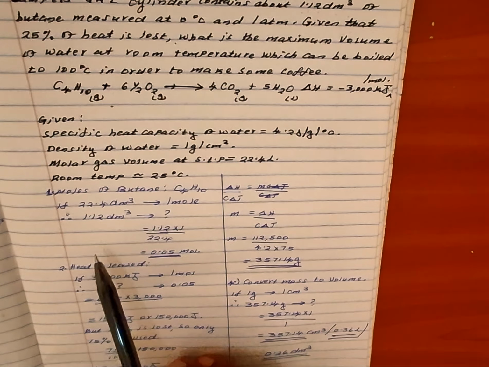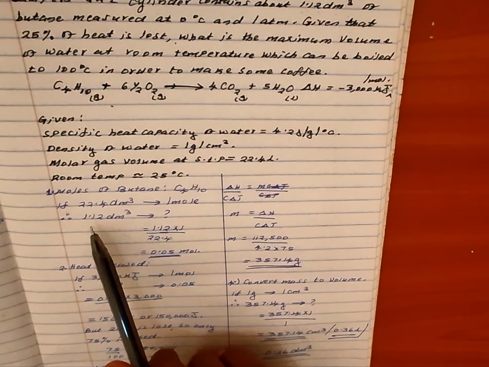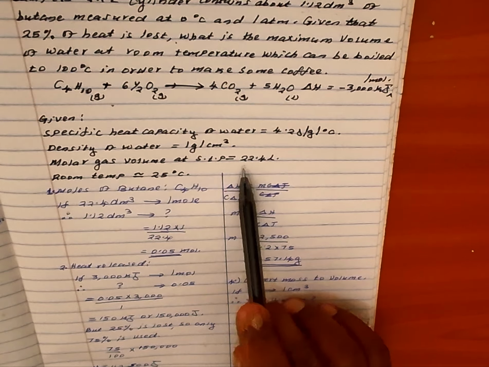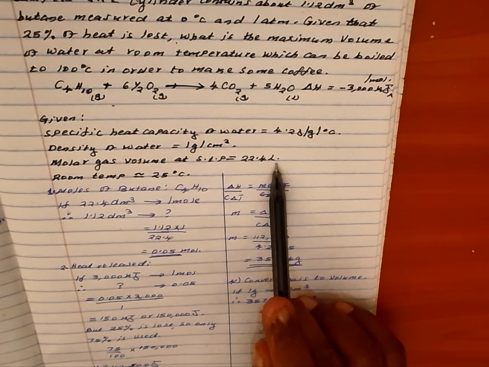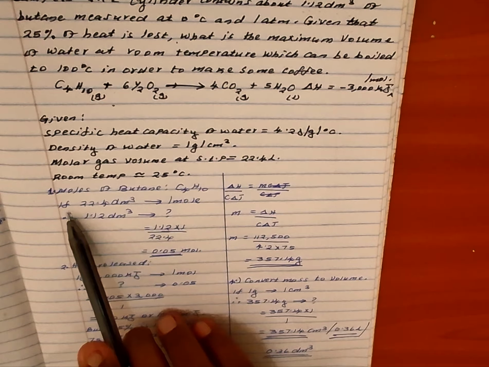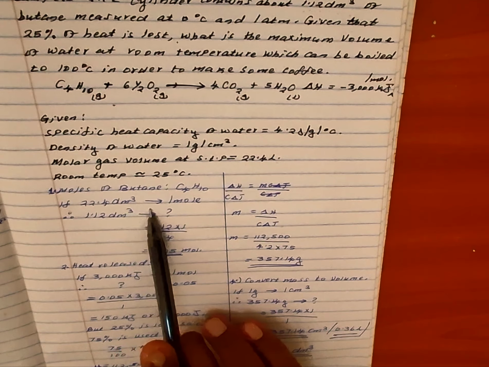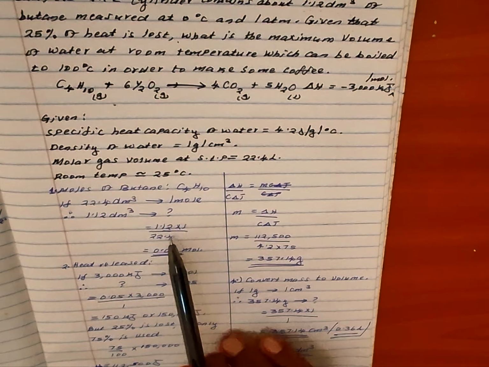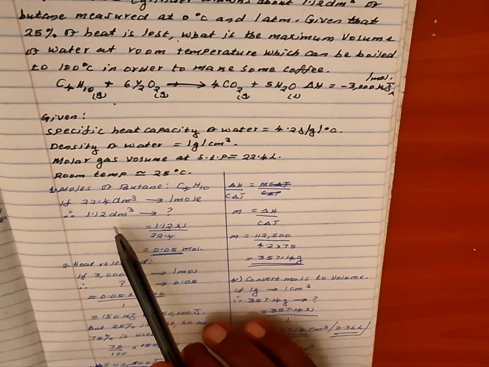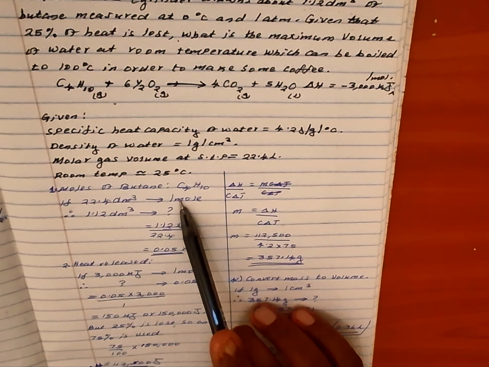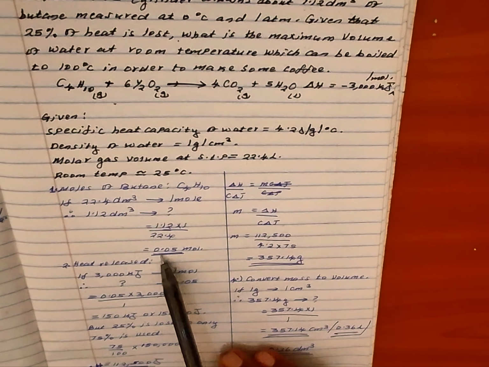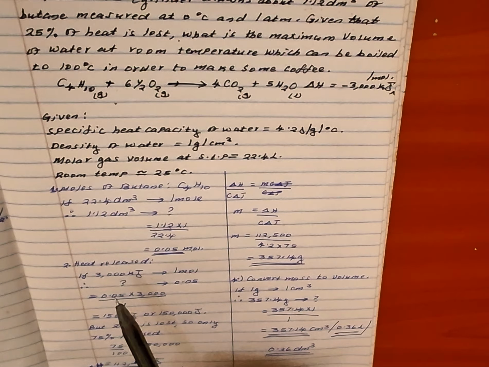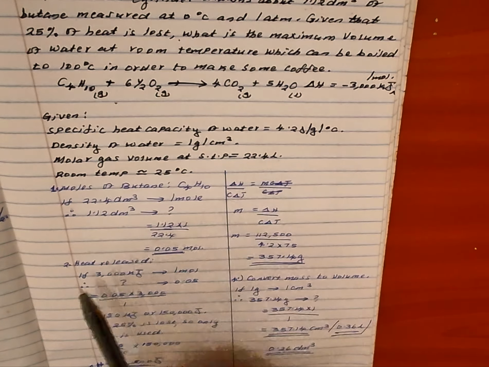We start by calculating the number of moles of butane. We use the molar gas volume, 22.4 at STP. 22.4 liters is the same as 1 mole. So if 22.4 dm cubed is the same as 1 mole, what about 1.12 dm cubed? You do cross multiplication: 1.12 dm cubed times 1, divided by 22.4. We get 0.05 moles. So that's the first step. We get the number of moles of butane using the molar gas volume.